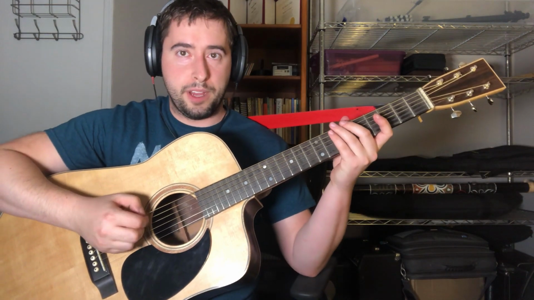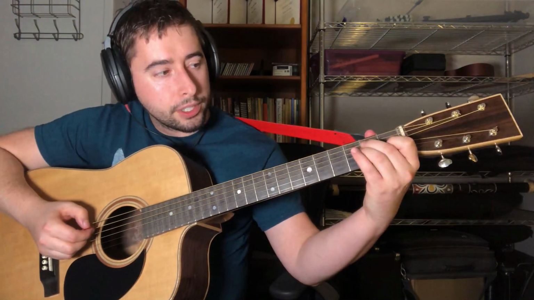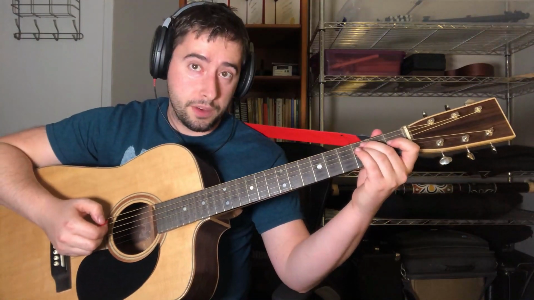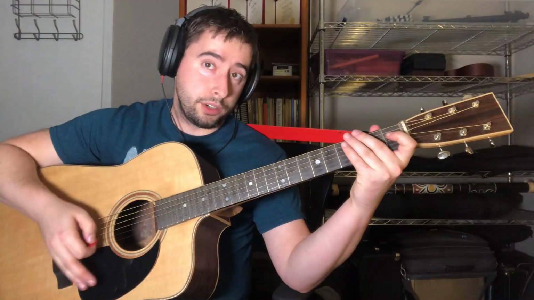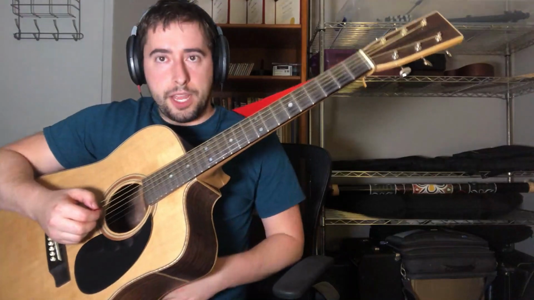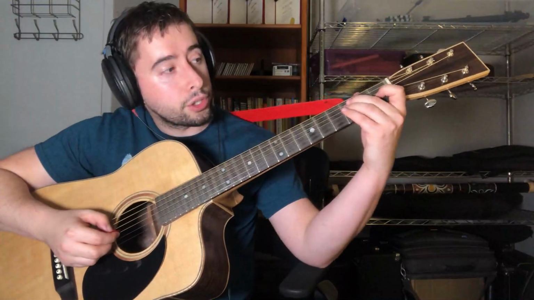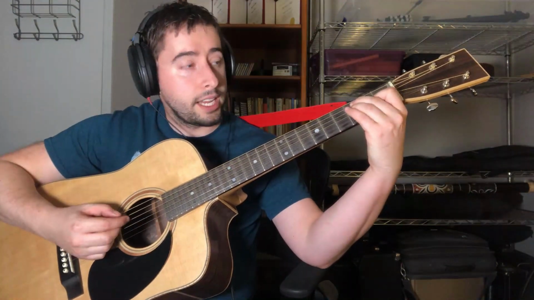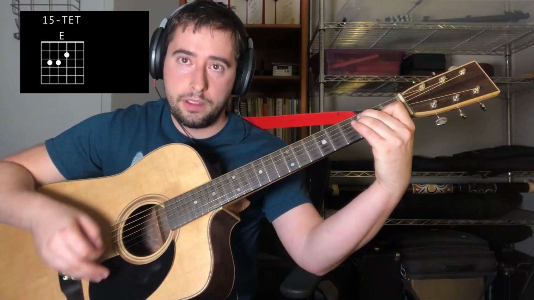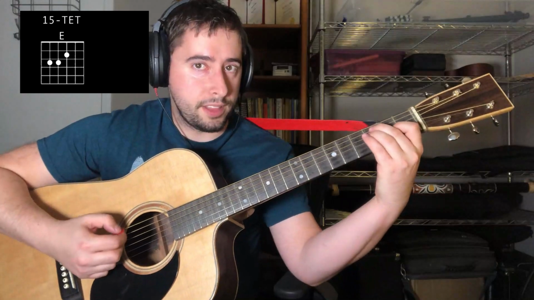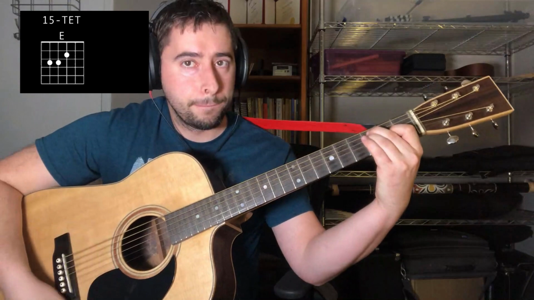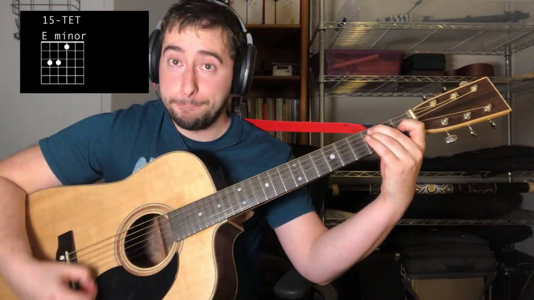There are some special properties about 15-tone that make it very interesting in terms of open chords. So 15-tone can still give you major and minor chords, and actually it doesn't give you any in-between ones. So, for example, here is how an E major chord sounds in 15. You can definitely hear some roughness in the fifths, but the thirds sound pretty similar. Here's a minor chord.